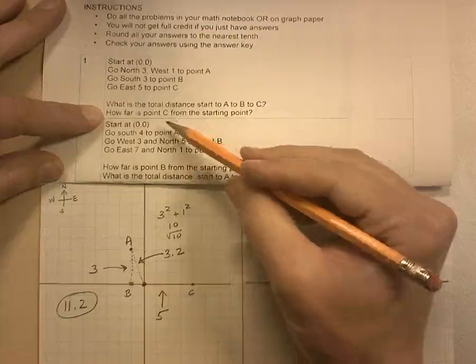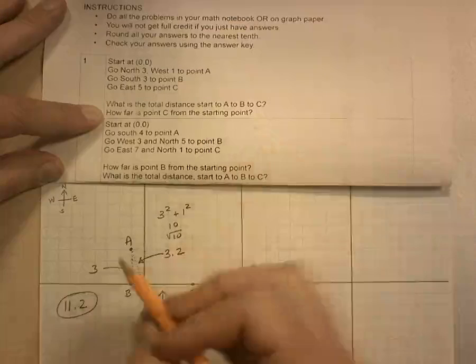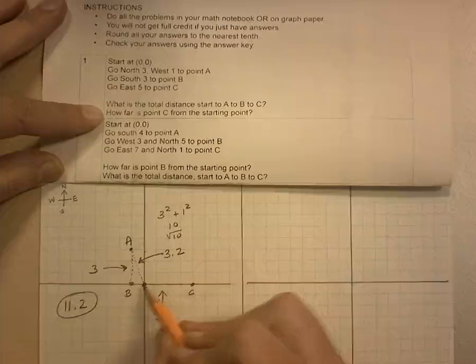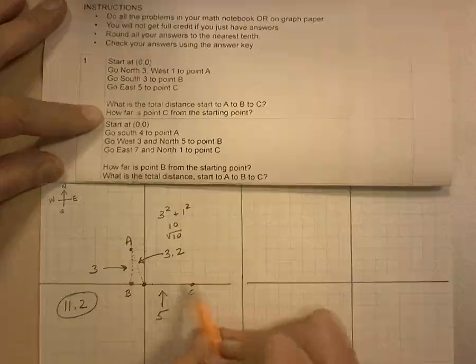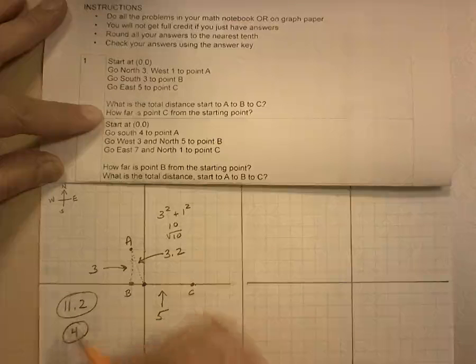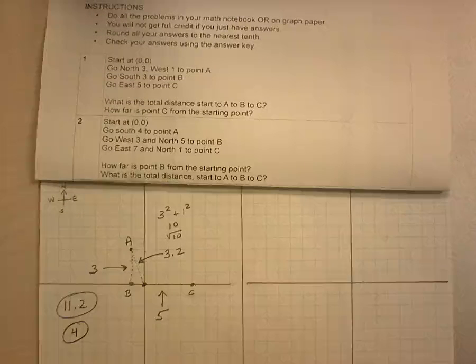And now the question is, how far is point C from the starting point? Point C is right here, and the starting point's right there, so it's 1, 2, 3, 4 from the starting point. And my answer key, I think it's 11.2 and 4. Answer key says 11.2 and 4.